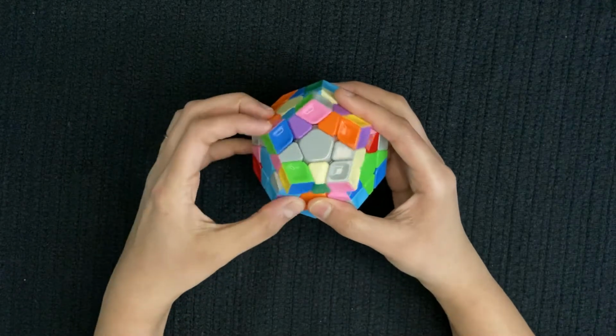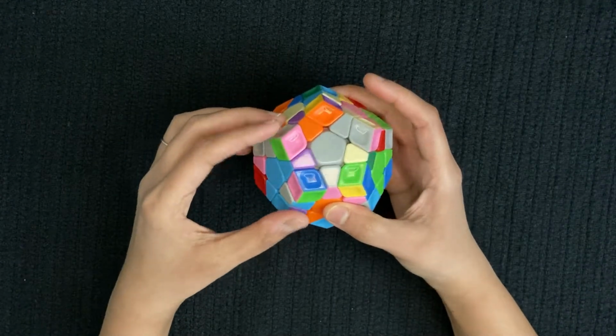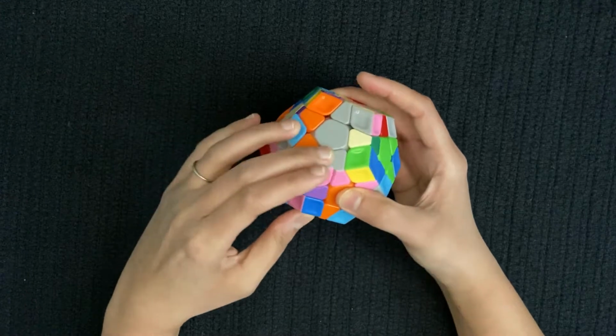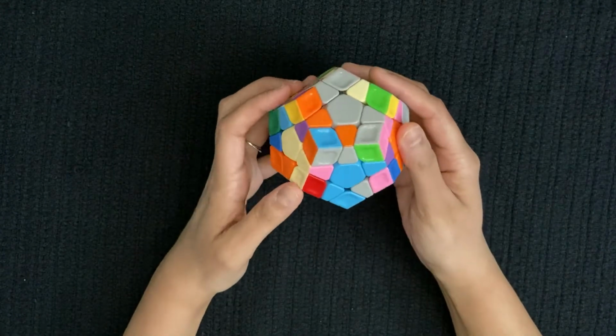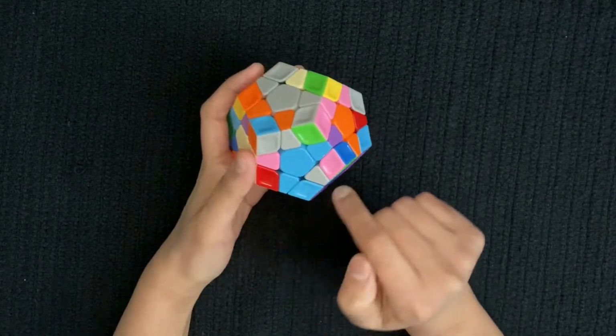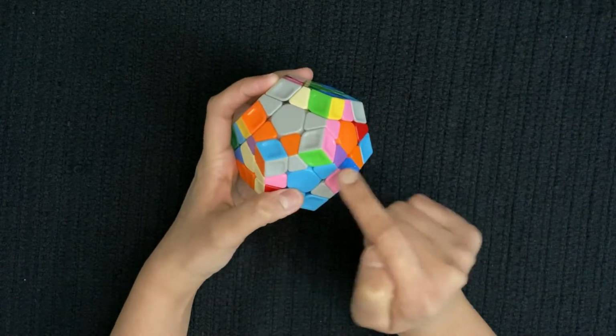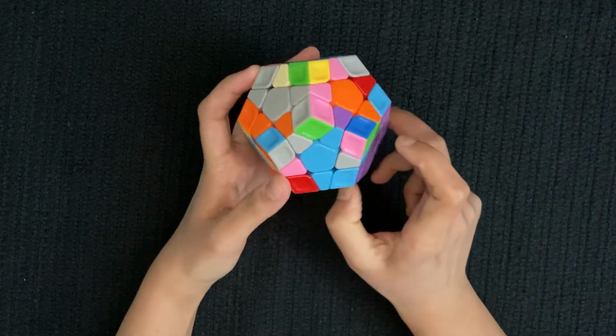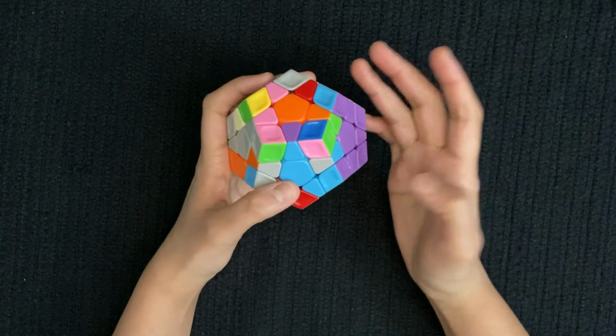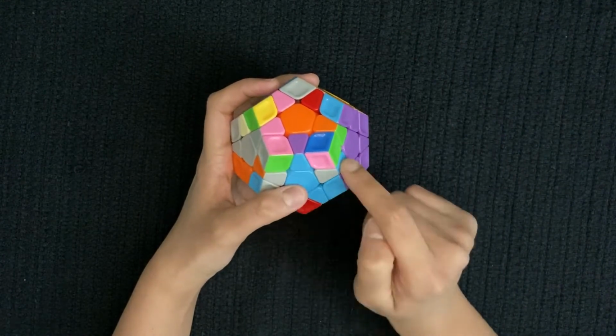I'll perform lefty and rotate it again. So you can see this piece is now here. Now rotate the cube again for your simplicity, because you can understand the algorithm easily.